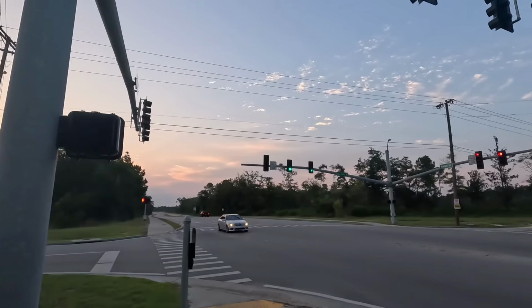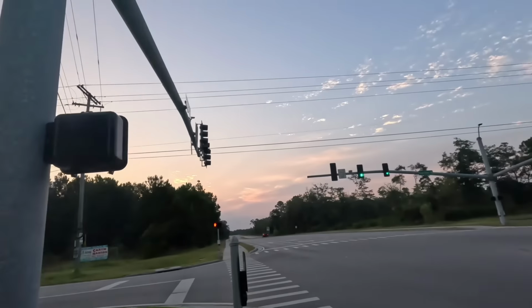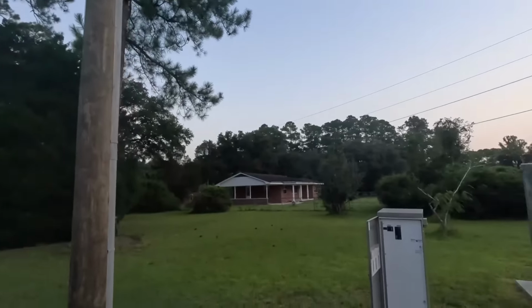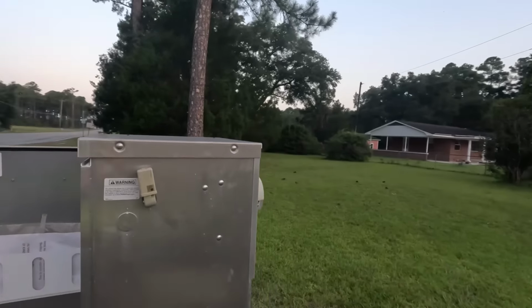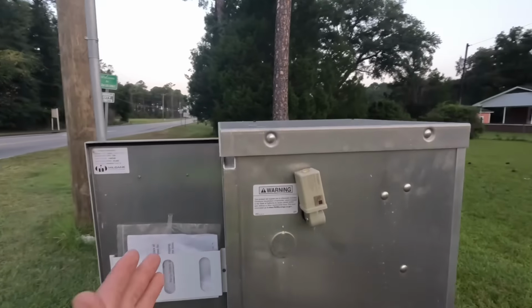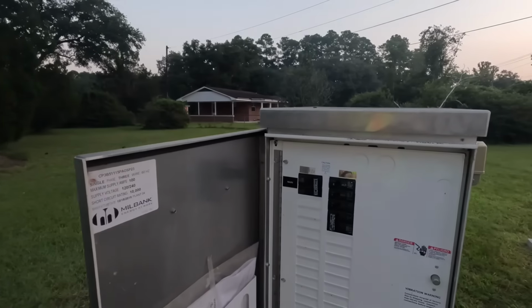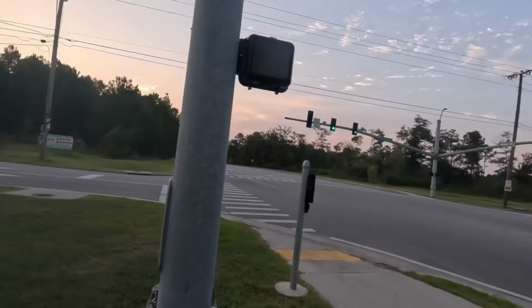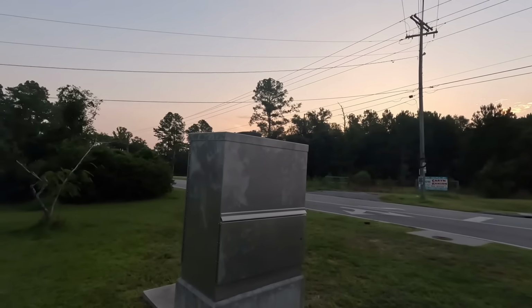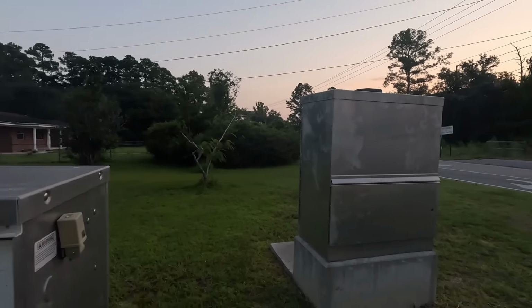So the first thing you may ask is, how do we get power to all of these traffic lights at a traffic intersection? You see, these lights don't run off of hopes and dreams. We do have to get a permanent power solution from the power company. And right here we have a meter and breaker combo on a power pedestal. You'll see this 50 amp breaker here. This supplies all the signal heads out in the field and also supplies power to this traffic signal controller cabinet.